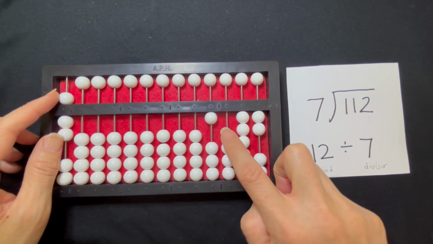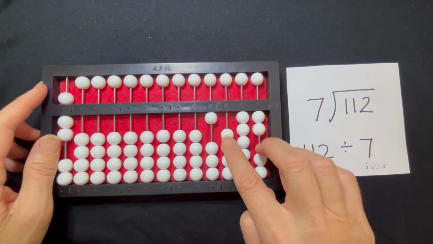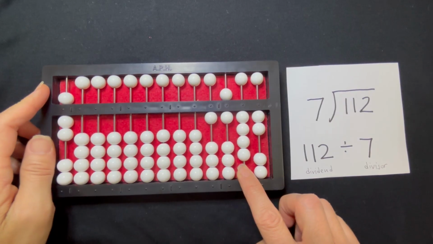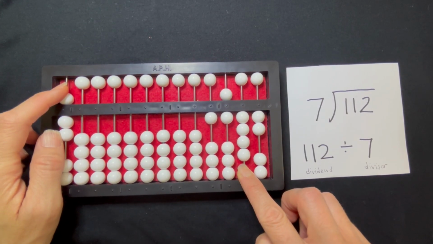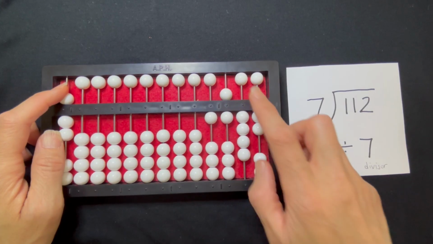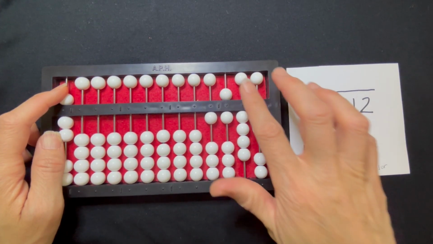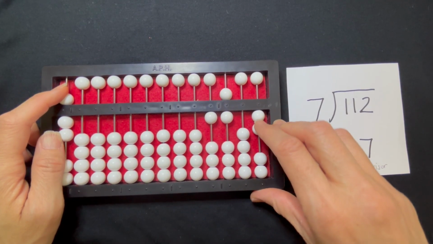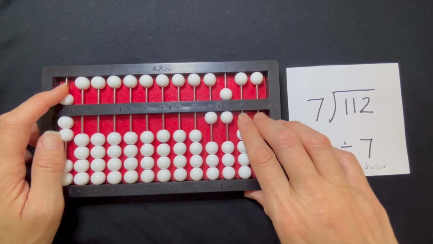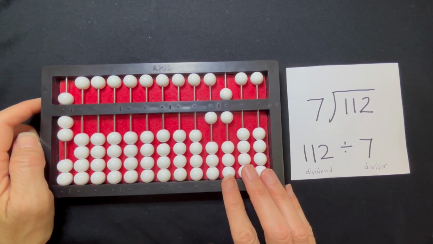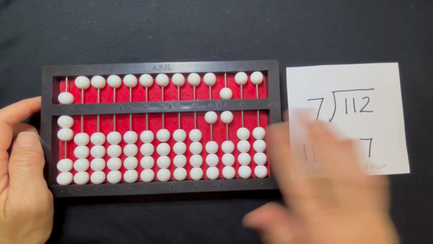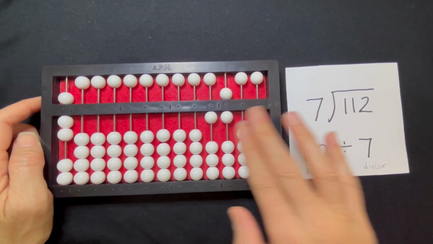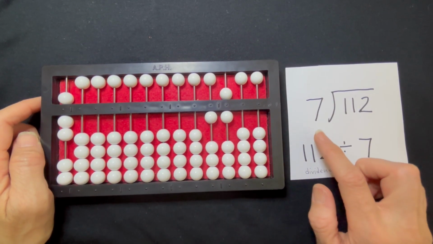So I'm going to set 6 in the hundreds rod. 1, 2, 3, 4, 5, 4, 5 exchange, 6. And now I know that 7 times 6 is 42. So for the 40, I'm going to subtract 4 from my tens, 1, 2, 3, 4. And the 2, I'm going to subtract from my ones, 1, 2. And then that leaves me with my quotient, my answer, which is 16. So from the 112 flower bulbs, I'm going to put 16 in each of those 7 garden beds.